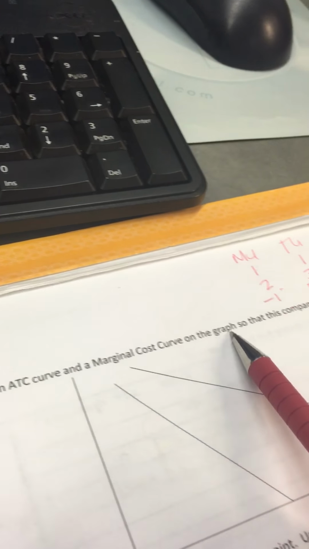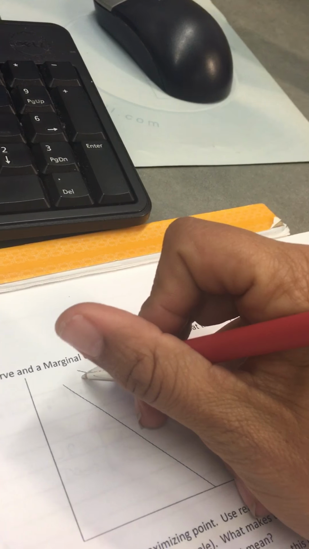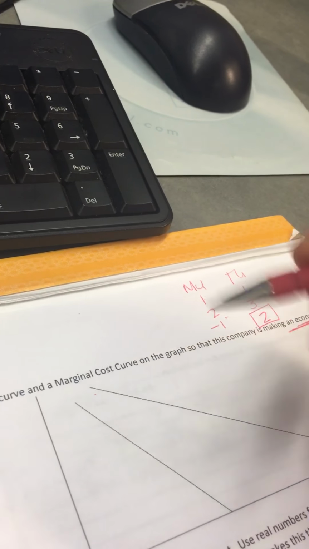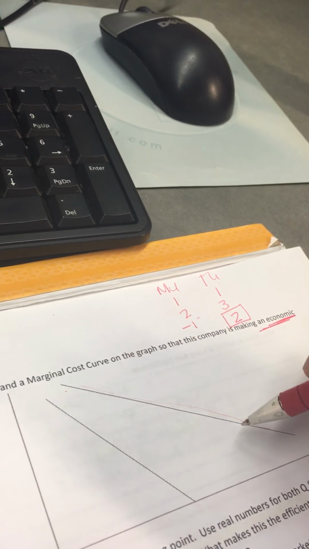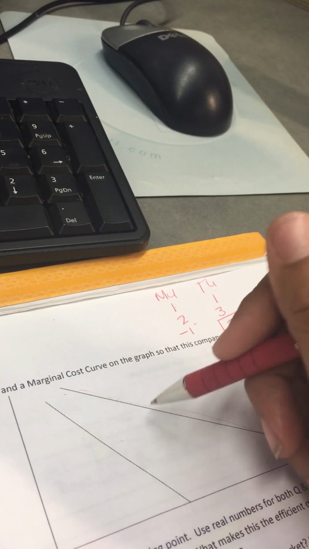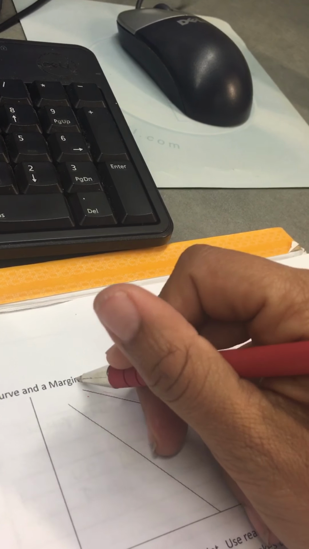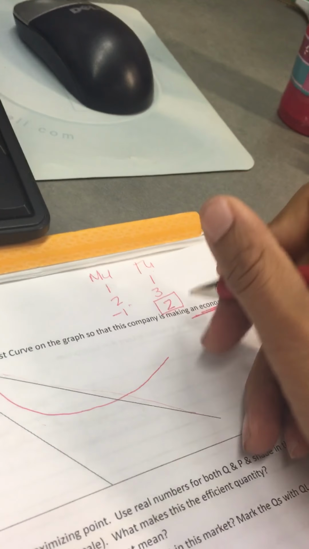This is what I was talking about. You have to draw an average total cost curve or marginal curve on the graph so that the company is making economic profit. To show an economic profit, this is the demand curve, and that's basically the price. So I want to make sure that my average total cost curve is going to be below the demand curve at some point. So I'm going to draw this like this. That's my average total cost curve.